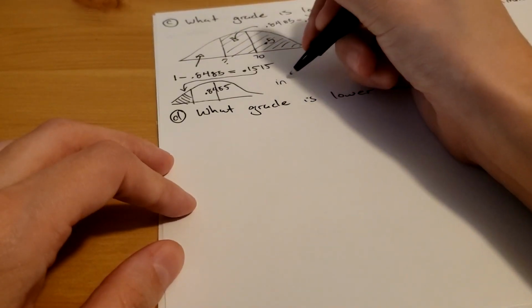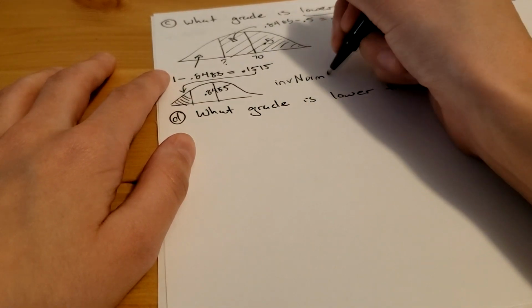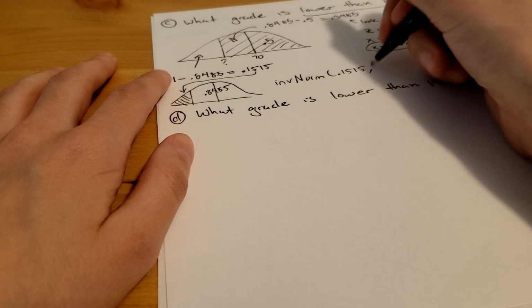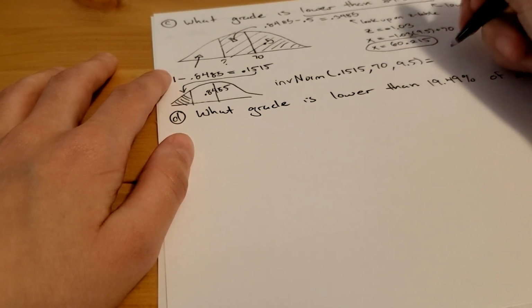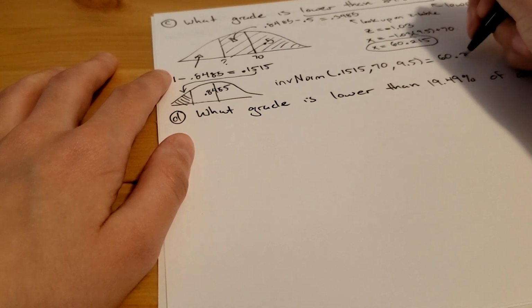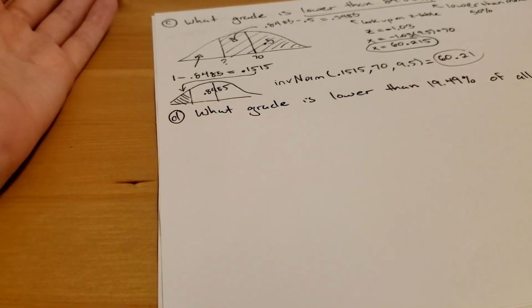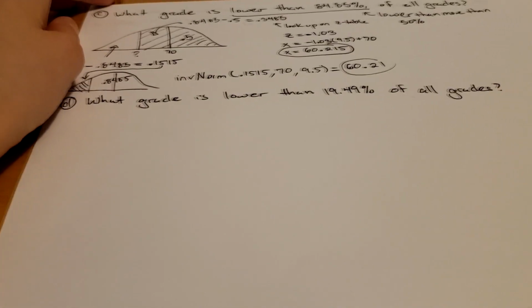So now that we know the area to the left, we can put this in our calculator. That's inverse normal, 0.1515. Our mean is 70. Our standard deviation is 9.5. We hit enter and we end up with 60, rounds to 21. Okay, so these are very close to each other. It doesn't matter, again, which method you use as long as you show all of your work.